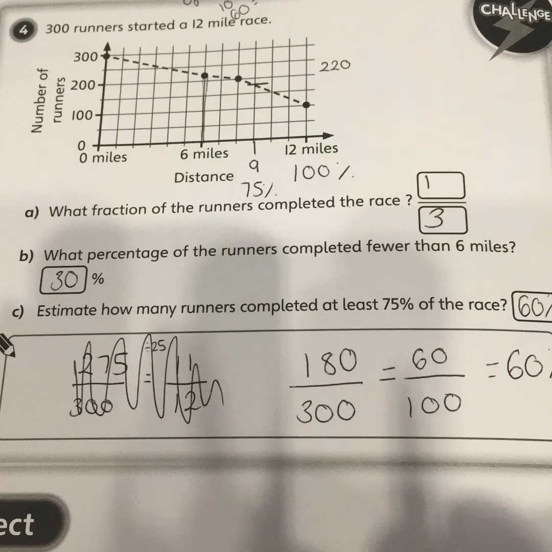So 300 runners started a 12-mile race. So you've got numbers of runners on the y-axis, the distance along the x-axis. What fraction of runners completed the race? Well, you can see at 12 miles, it's gone down to 100 runners. So it's gone from 300 runners to 100 runners. 100 out of 300 is the same as 1/3.